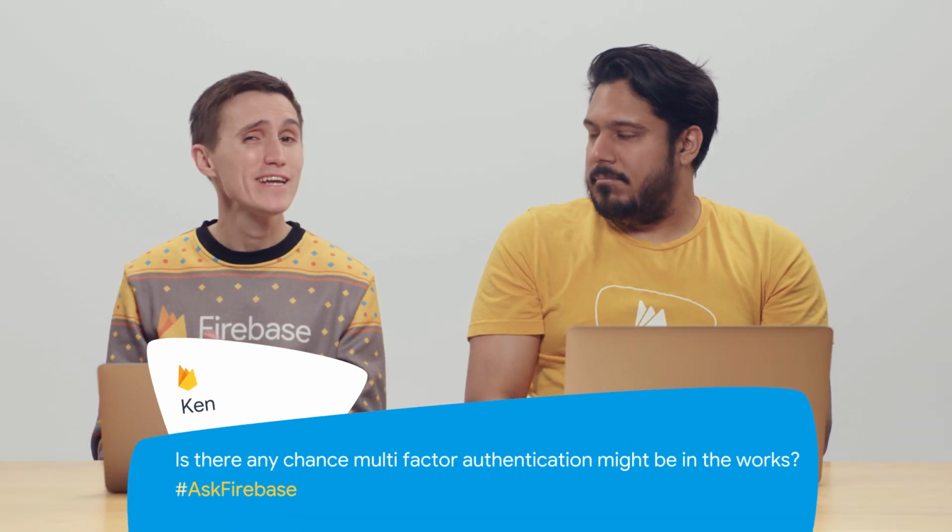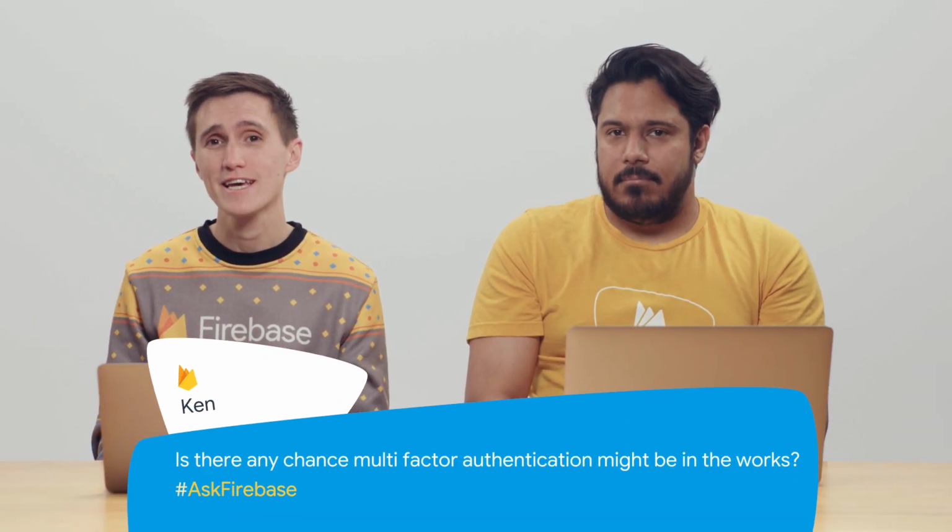Ken asks, is there any chance that multi-factor authentication might be in the works? For those of you who don't know, multi-factor authentication, or MFA, is an easy way to provide a layer of security when logging users in. At last I/O, we announced that we're working on MFA for Firebase authentication. It's not ready for public release quite yet, but we do have a private alpha. So if you're interested, sign up. The link is in the description.